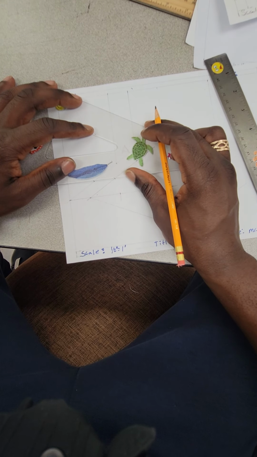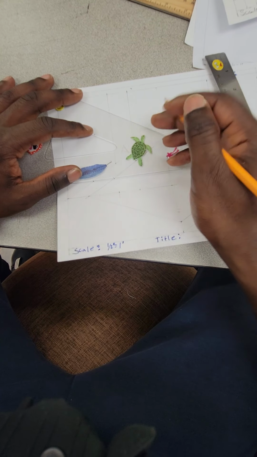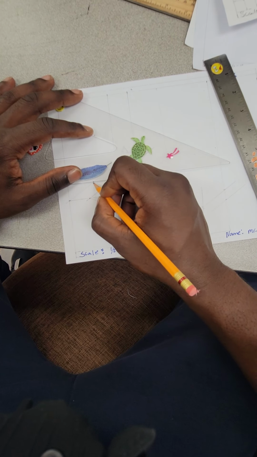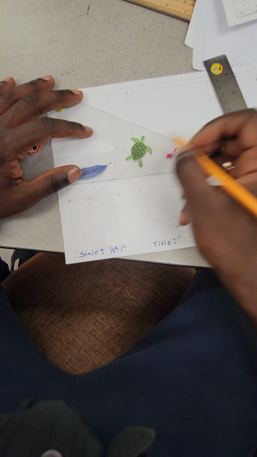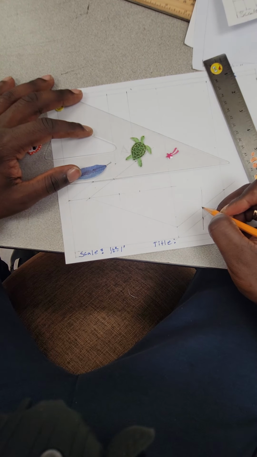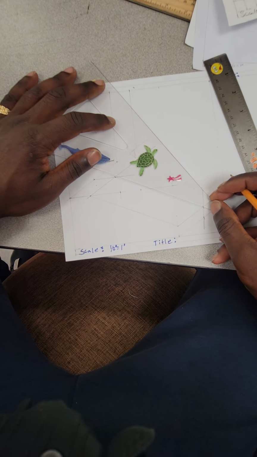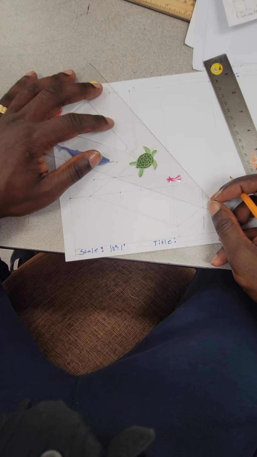Cheat it back a little bit, be right up on that line. We cheated just a hair back. Yep. Alright, now I'm going to connect this to this. And again, we're on an oblique angle at 30 degrees.